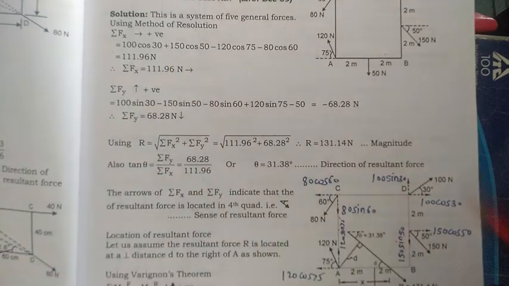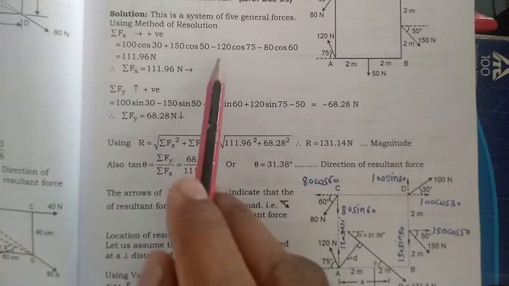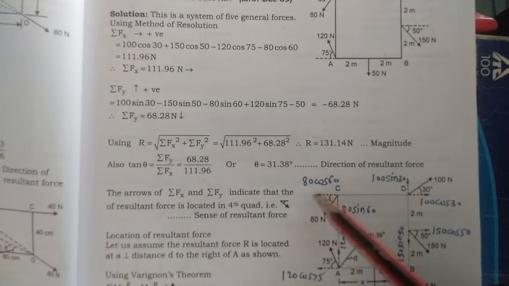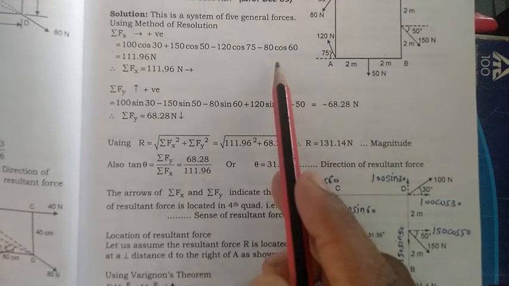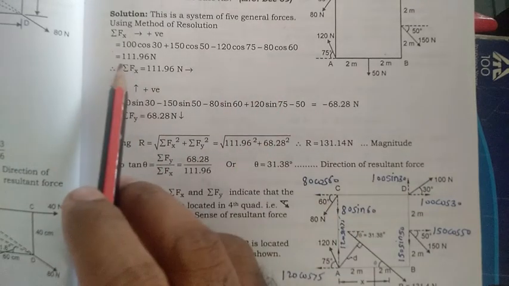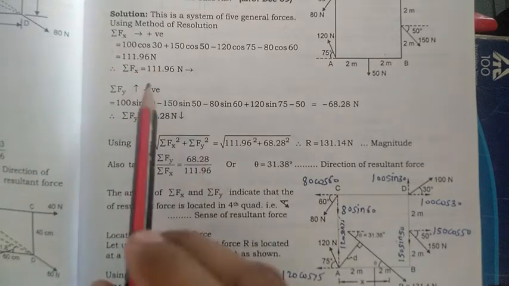Then the next force in the horizontal direction has magnitude 120 cos 75. This force runs towards the left direction, so give the minus sign for this one. Apart from this, the next force has magnitude 80 cos 60 running towards the left direction, so give the minus sign for this one too. Now if you do the calculations, we get the summation of F x equals 111.96 Newton.